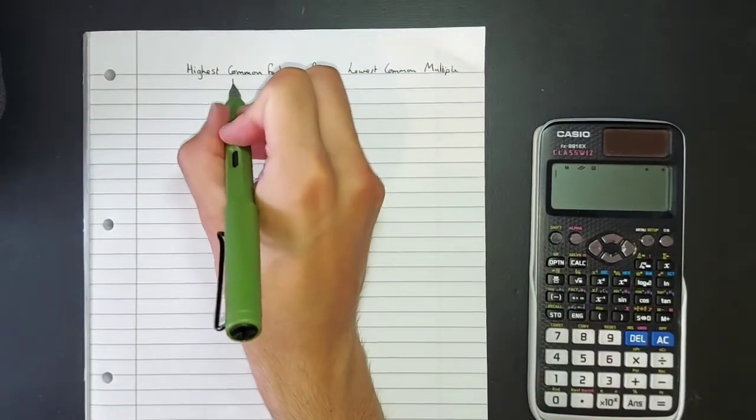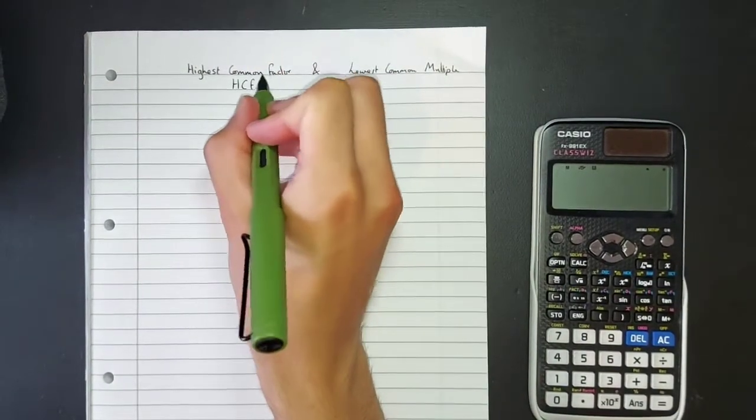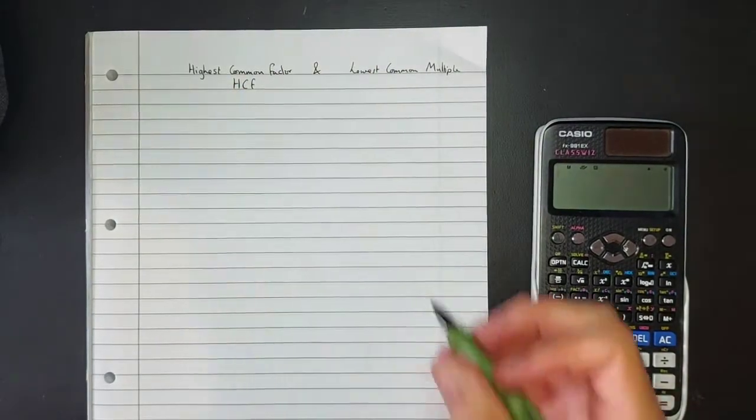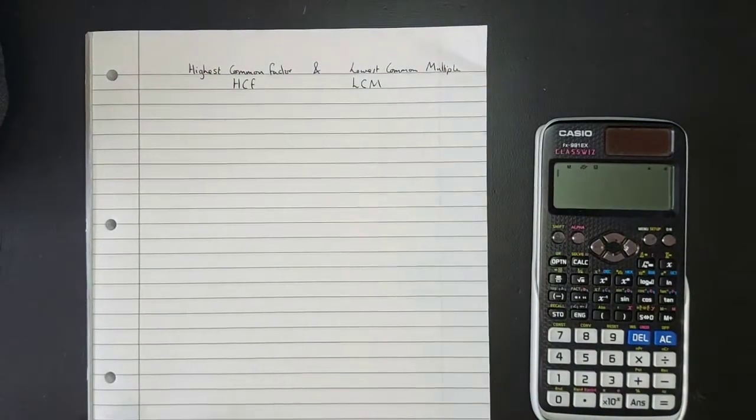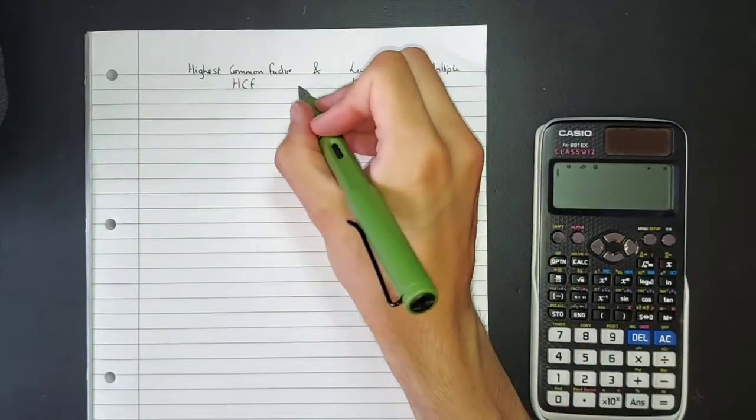Okay, so today's video we're going to do a quick explanation as to what we mean by highest common factor and lowest common multiple. Just to make you aware, in the future of this video I may write down HCF, that just means highest common factor, and I may also write down LCM, that means lowest common multiple, okay?